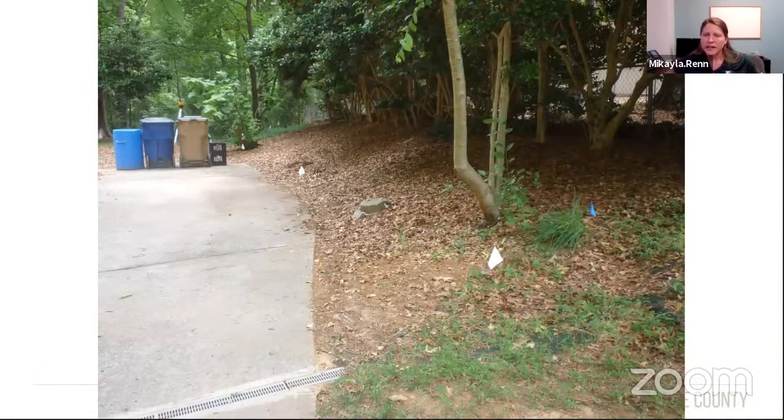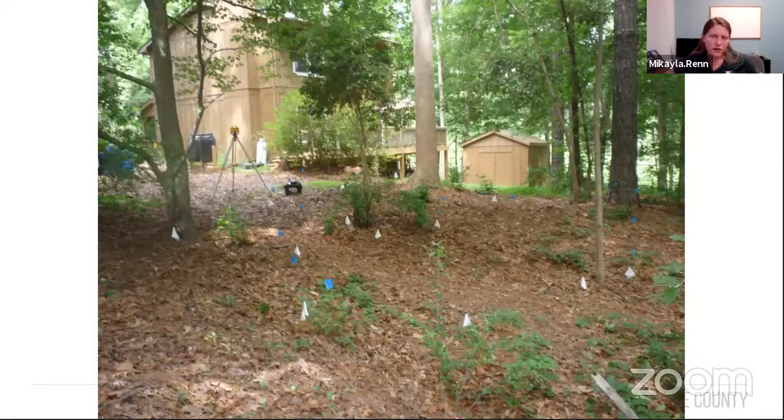This slide is showing the area flagged where the grass swale would be installed. They typically do this before construction to get an idea of where things are going to be placed for the BMP. And this photo is showing you the flags marking the area for the bioretention area.